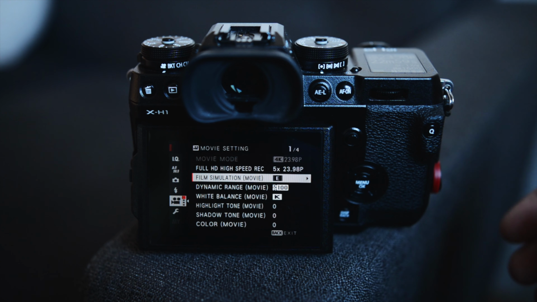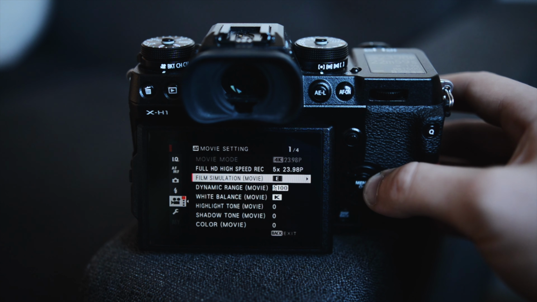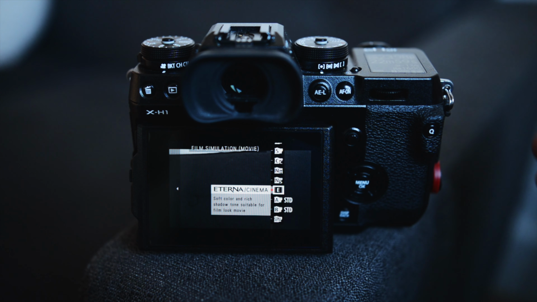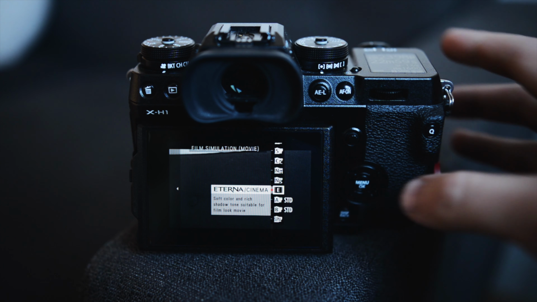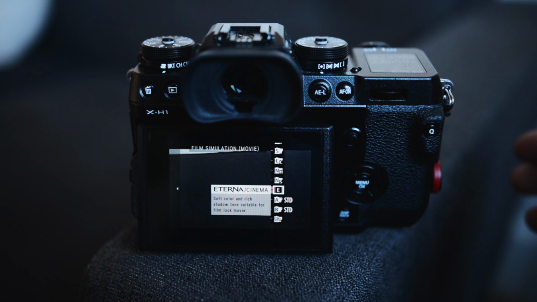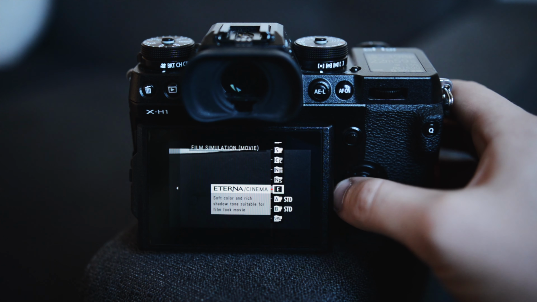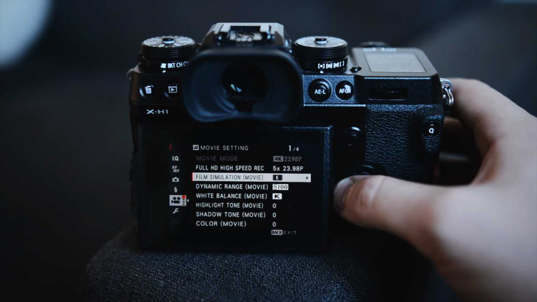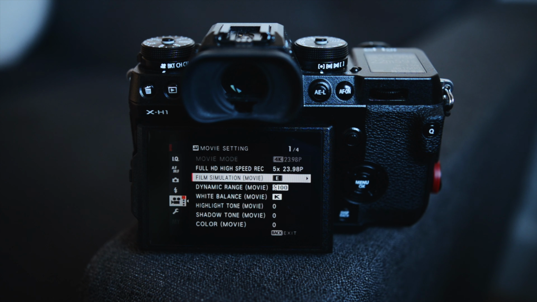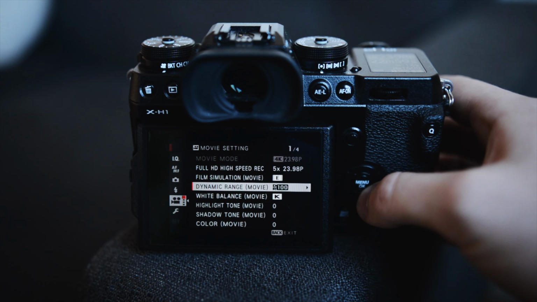It works really nicely. Fujifilm have excellent film simulations for movie mode. I put mine in Eterna/Cinema, which is like a nice gradable color space, but also means that I don't have to shoot in F-Log. We'll come on to that later, but Eterna is incredible. It's really nice, very easy to grade, and just looks good straight out of camera if you don't want to grade. Dynamic range, I just keep it 100.